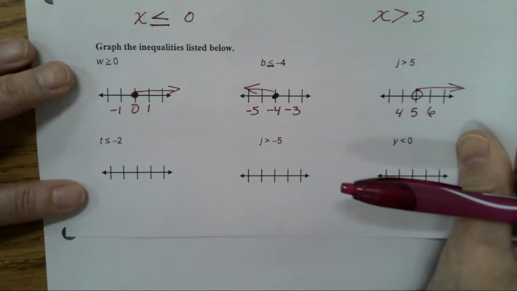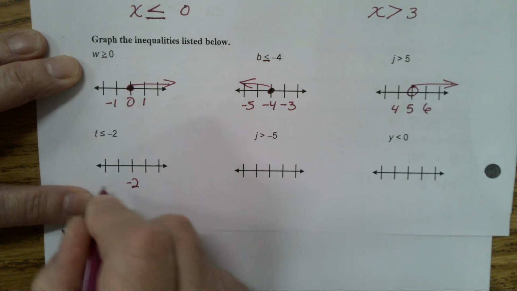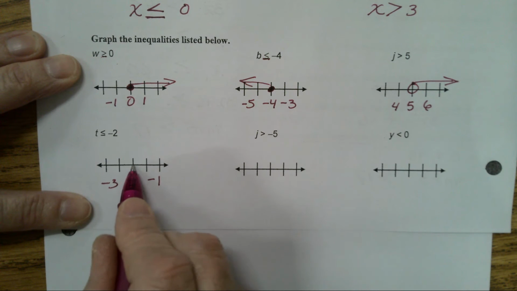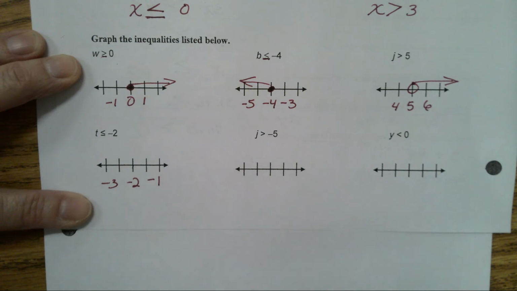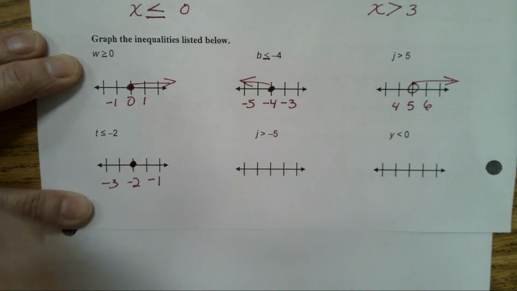Let's go on to this problem here. -2, -3, -1. Am I going to put an open or a closed circle on my -2? Very good. Now it says t is less than or equal to -2. Where do the less than numbers live? Left.